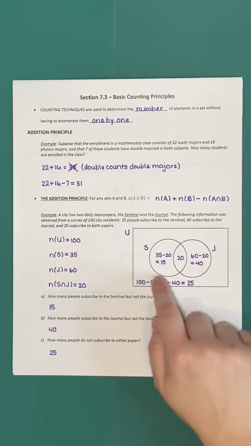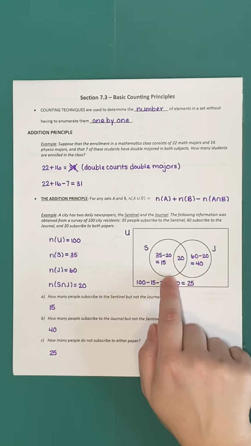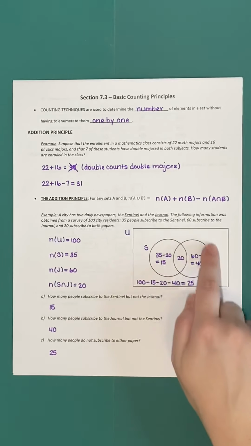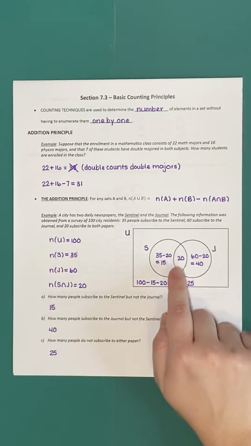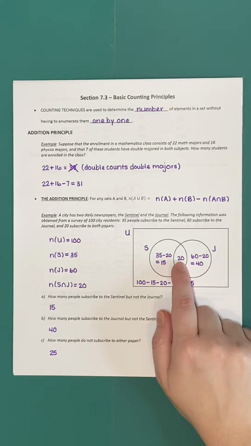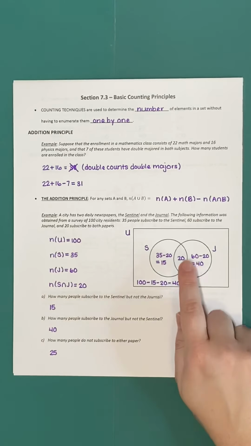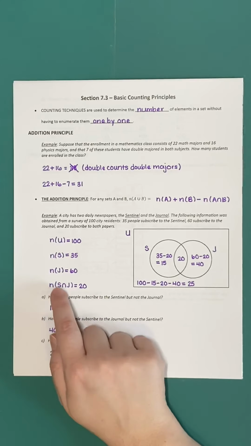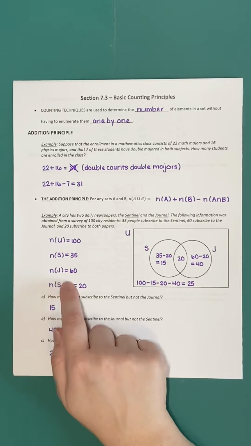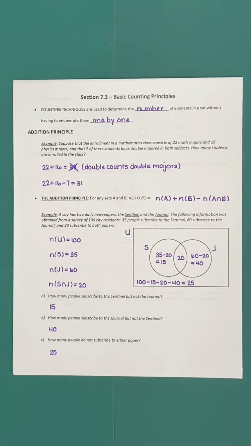Well, what do we know about anyone who falls into that intersection? We know, number one, they subscribe to the Sentinel, but they also subscribe to the Journal because they fall into both of those circles. So those are the individuals who said that they subscribe to both newspapers. Now we were told that 20 people subscribe to both papers, which is why we have 20 in the intersection. So the number of elements in S intersect J is going to be 20.